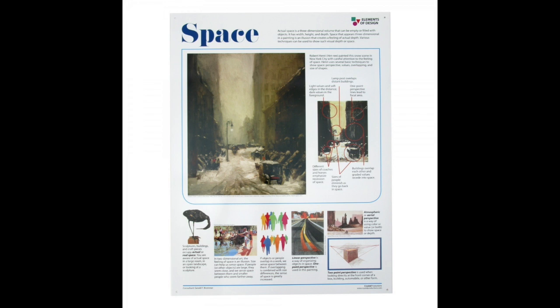When an artwork has space, it can also be divided into usually three areas. A foreground, where things are very closest, those things will appear close to the bottom of an artwork. A middle ground, where things are neither close up nor far away, and a background. That's where things are the farthest away.